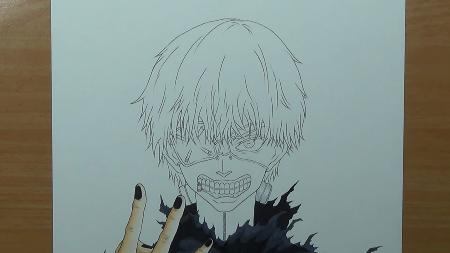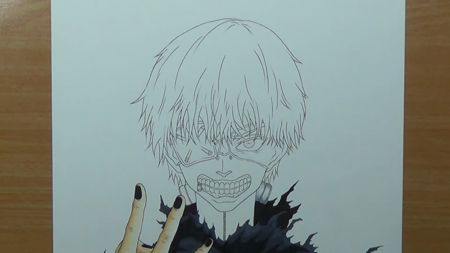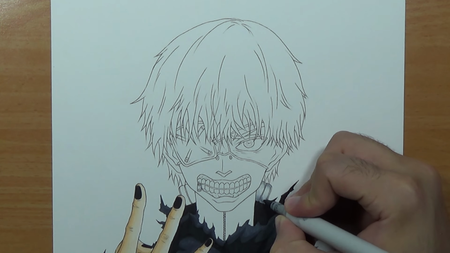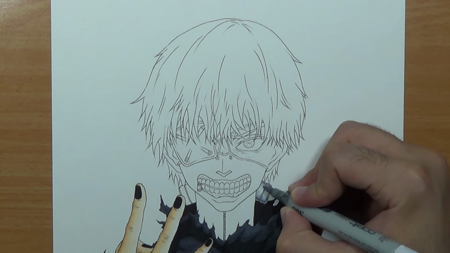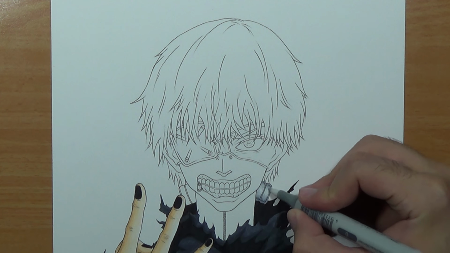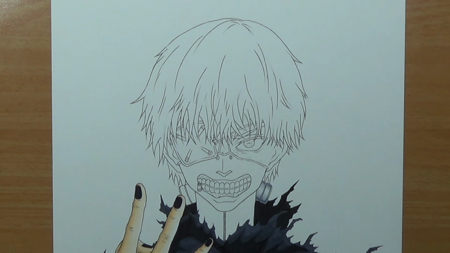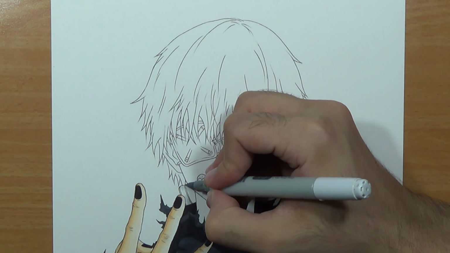Next, I'll use C3, a darker gray, C5, and do some blending. And I'm also gonna use the colorless blender number 0 to do some blending on the blank area. Awesome, and we'll do the same process for the left side.